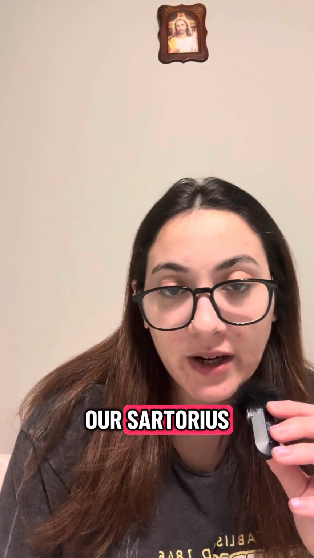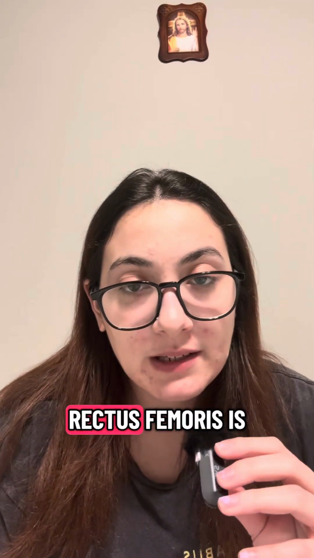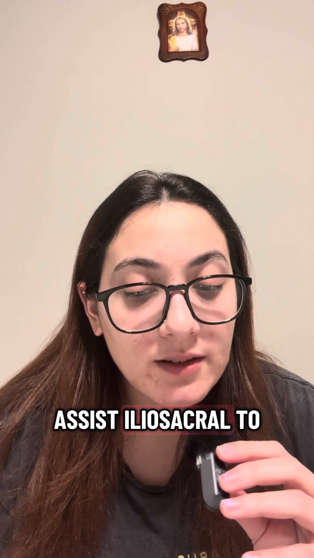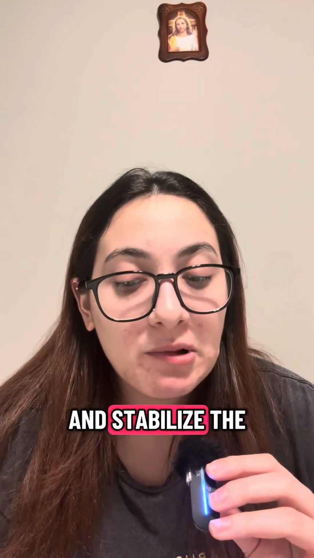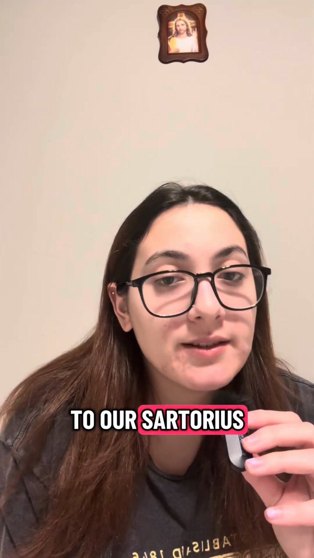Next, we have our sartorius. Before that, the action of the rectus femoris is extend the leg at the knee, assist the iliopsoas to flex the hip, and stabilize the hip joint. Now moving on to our sartorius.